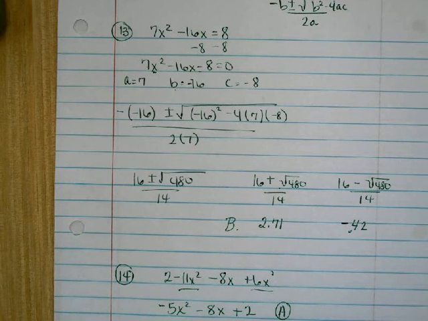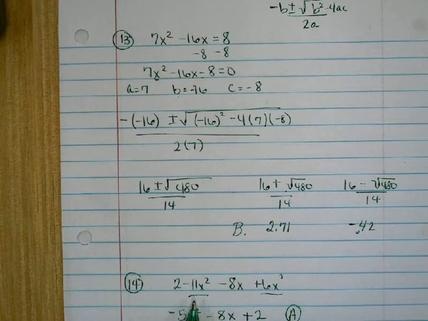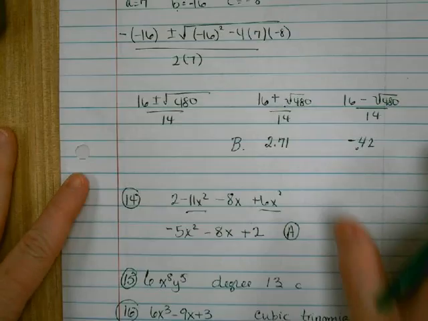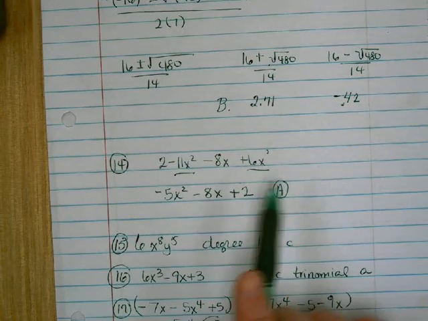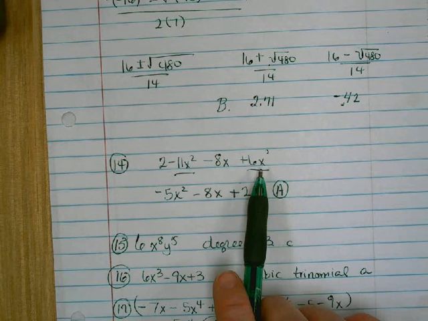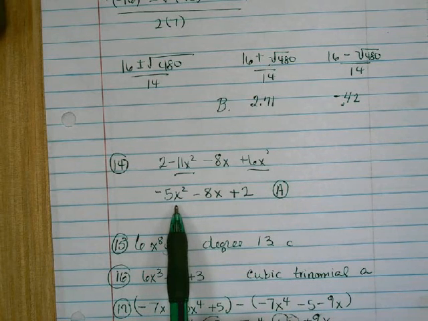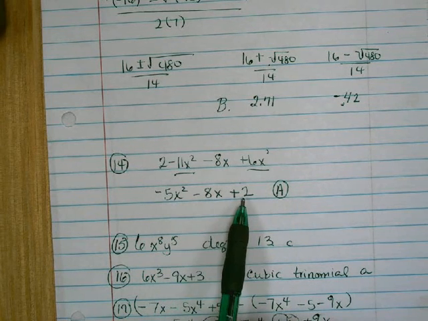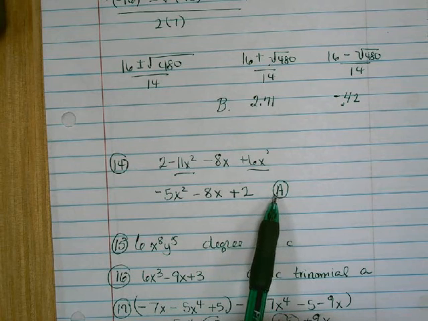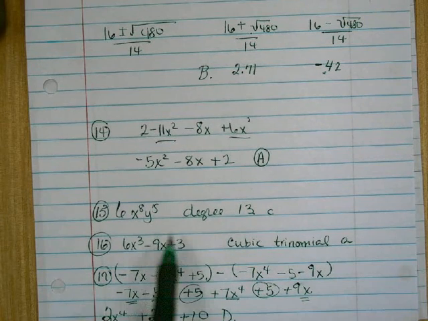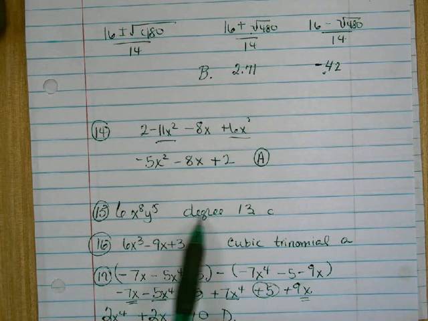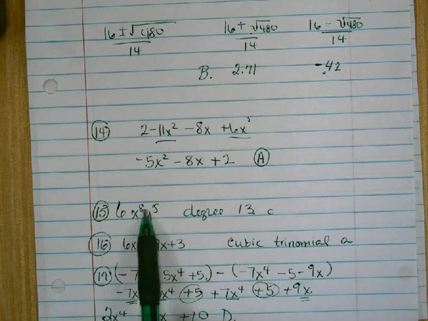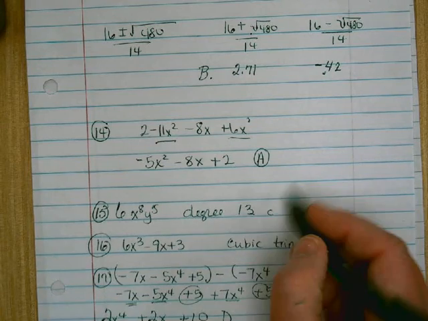Name the polynomial based on its degree and number of terms. So what you need to do here is you need to combine those that you can combine. So negative 11x squared can be combined with 6x squared. I get negative 5x squared minus 8x plus 2. That's answer choice A for number 14. Number 15 asks you to find the degree of the monomial. And you add the two degrees together, and it's degree 13. It's answer choice C.